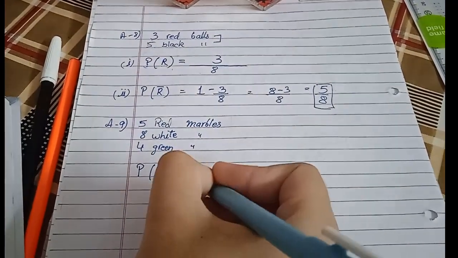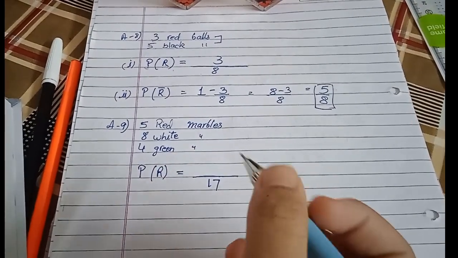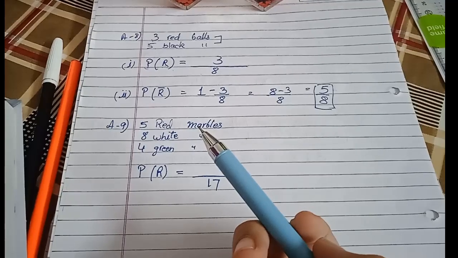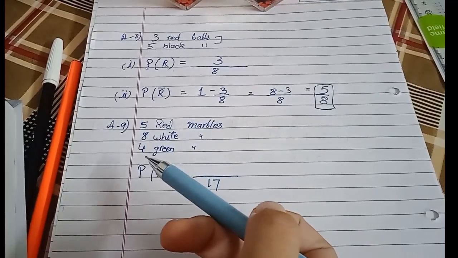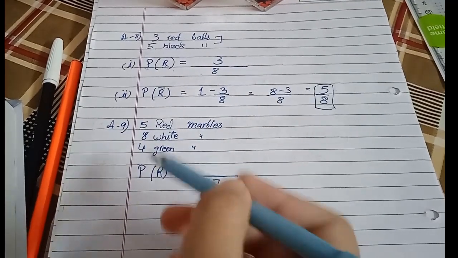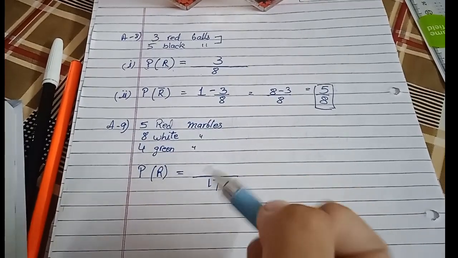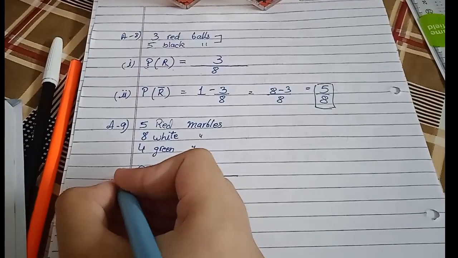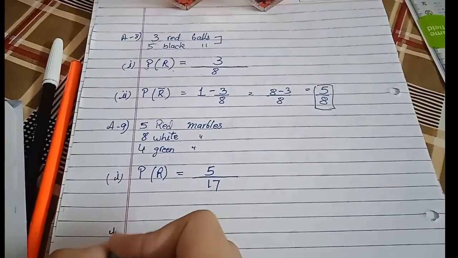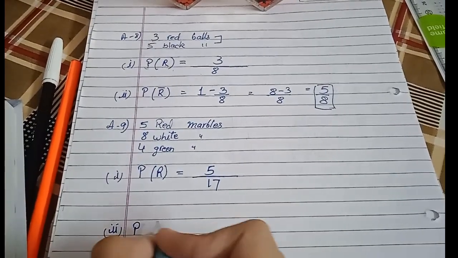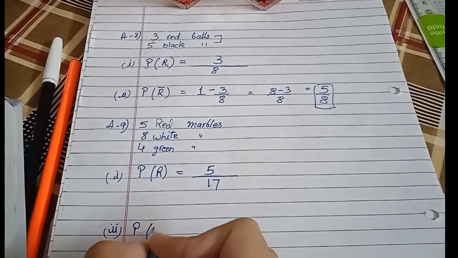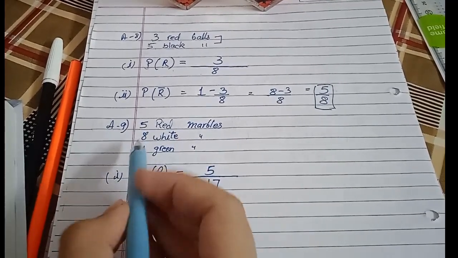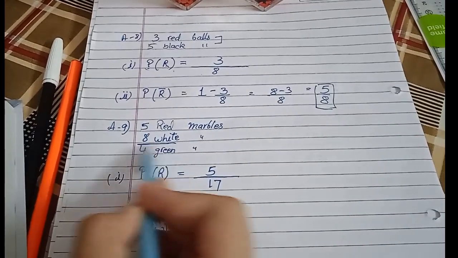So 17 is your total number of outcomes because there are 17 marbles. Now the probability of the marble taken out being red is the number of red marbles, that is 5 over 17. Now the first is done. Then the second one, probability of the marble taken out will be white is equal to the number of white marbles, that is 8, over the total number of outcomes, 17.